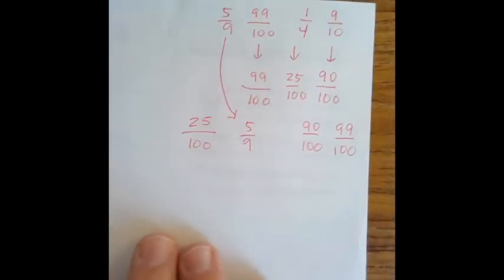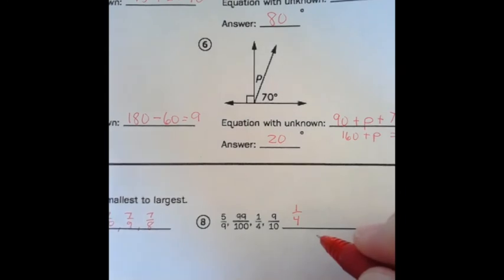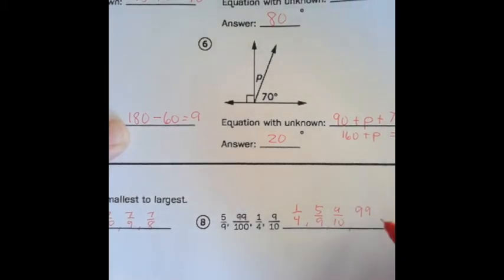So if I go back on our paper, we know that 1/4 is our smallest. Then it goes 5/9, then our 9/10, and lastly our 99 hundredths.